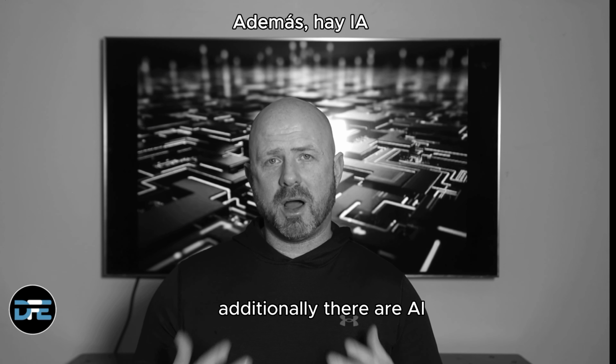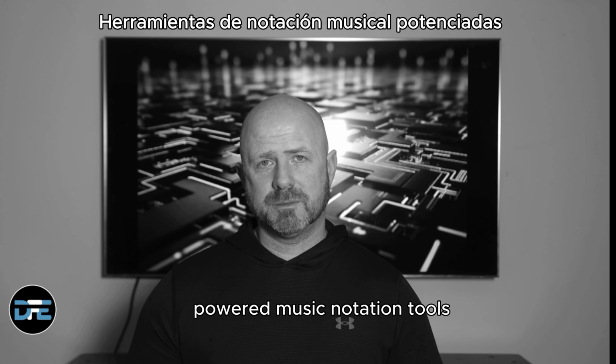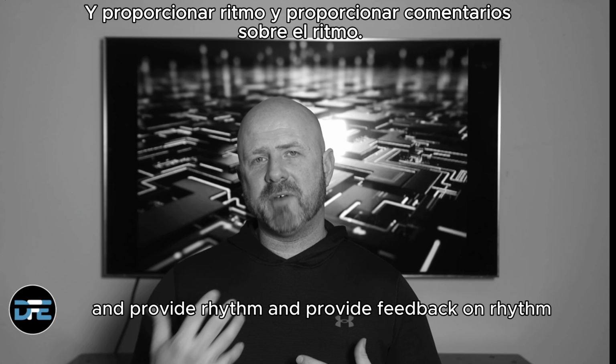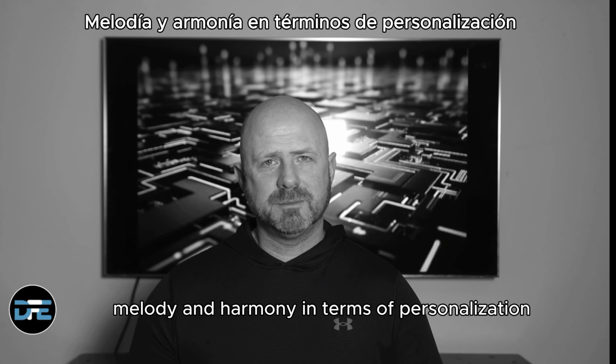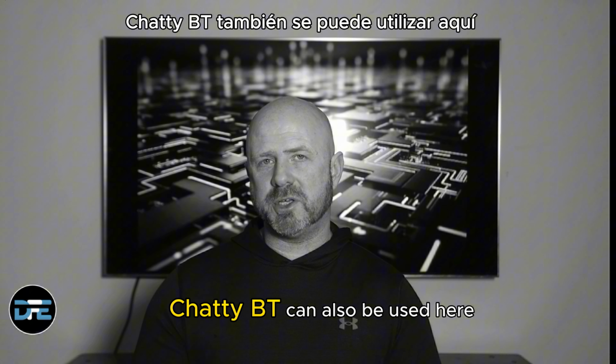Additionally, there are AI-powered music notation tools that can help analyze student music and provide feedback on rhythm, melody, and harmony. In terms of personalization, ChatGPT can also be used here.